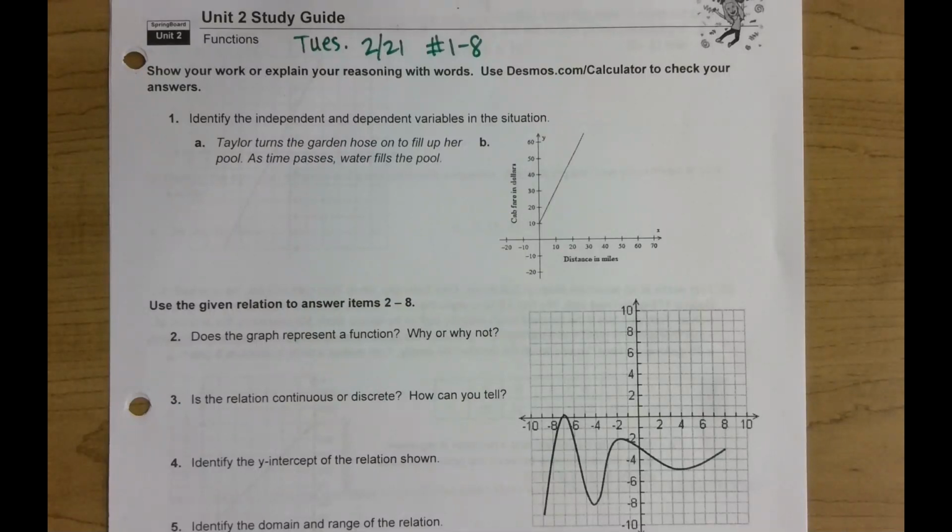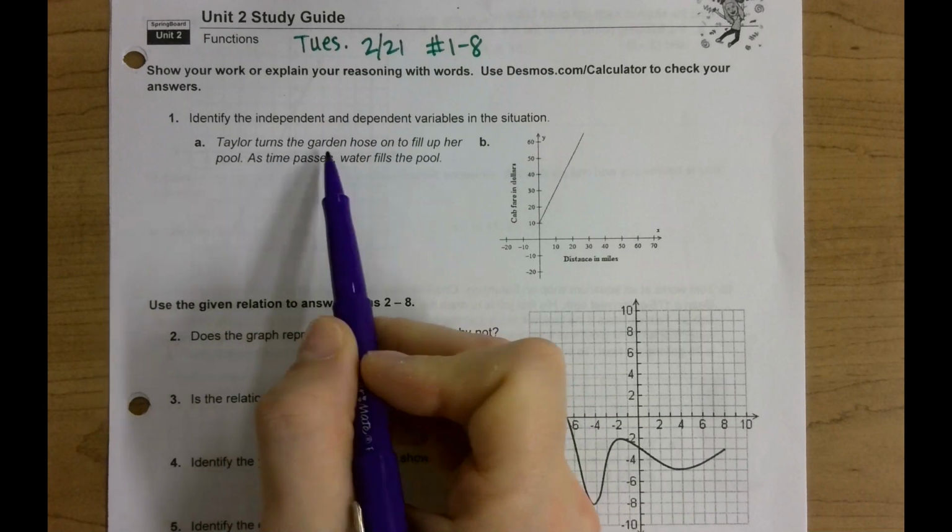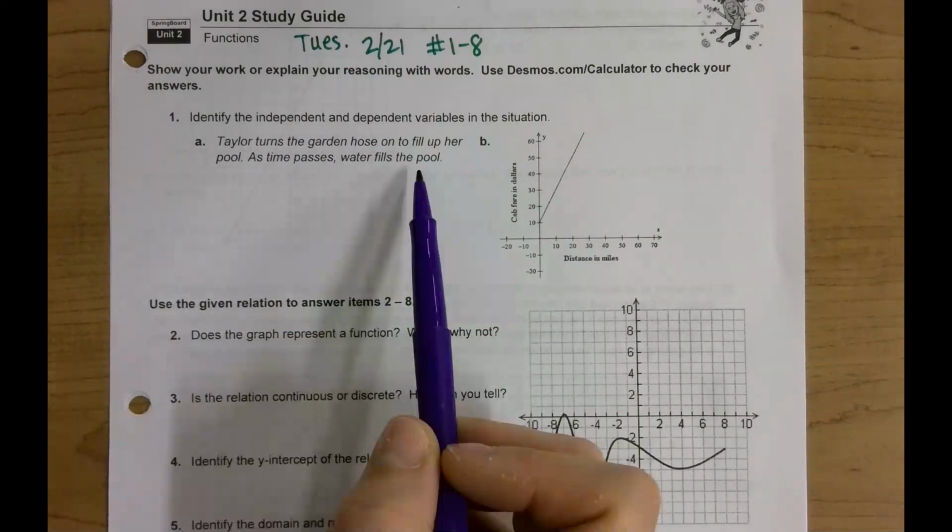For number 1, identify the independent and dependent variables in the situation. So if we're given a verbal description, we want to think about what is being measured. Taylor turns the garden hose to the pool, so she's filling up her pool.